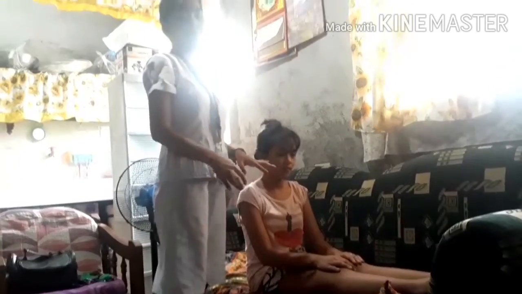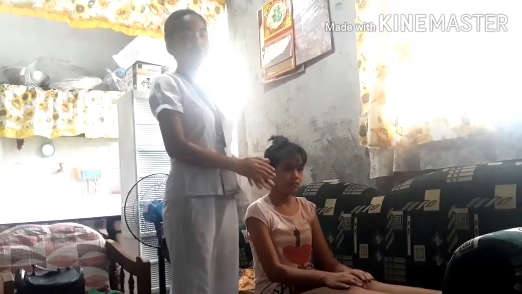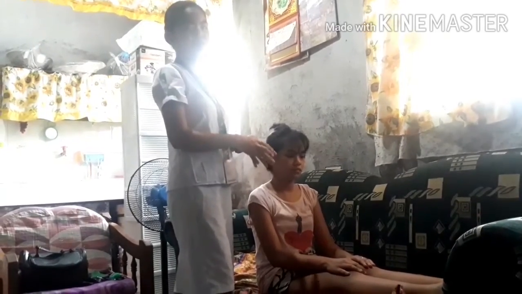As you can see, normal naman yung katawan ni patient and wala tayong nakitang any signs or presence na meron siyang edema or may deformity sa katawan ni patient.